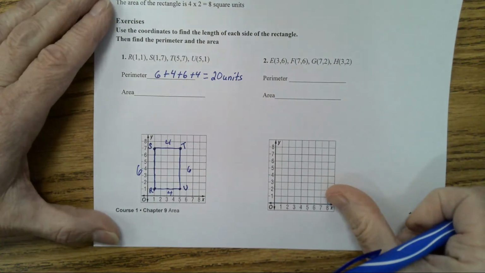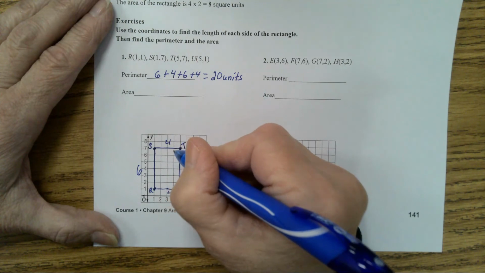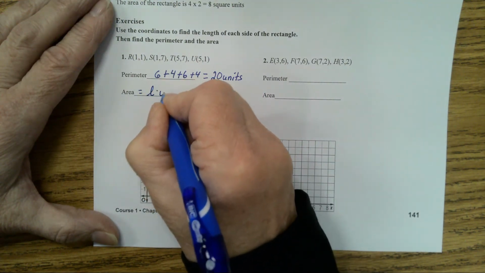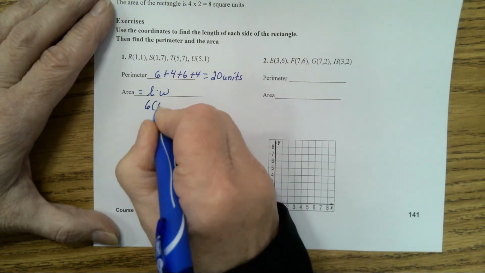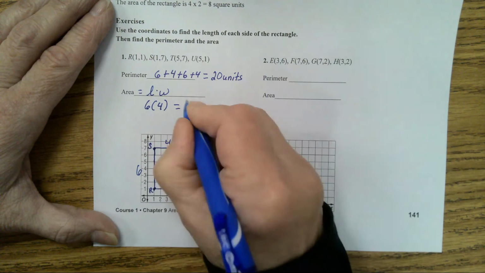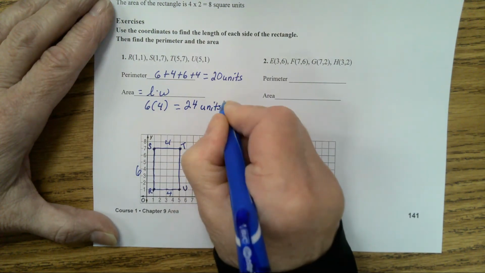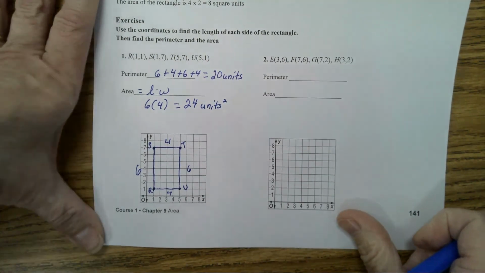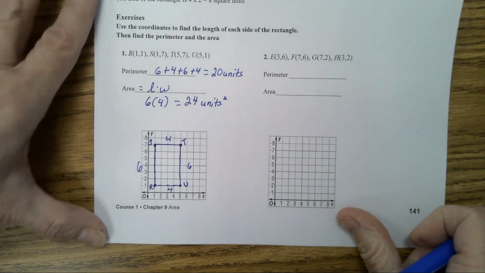For my area, for a rectangle, it's length times width. Area equals length times width. So it's going to be 4 times 6 or 6 times 4. And that equals 24 units squared. Any questions on that? Everyone think that's pretty easy? Well, good. Let's do number 2.